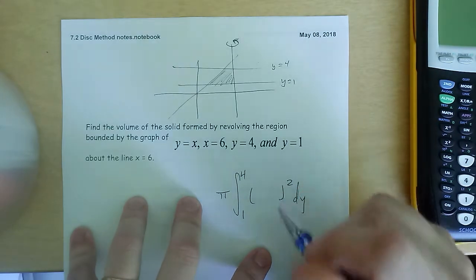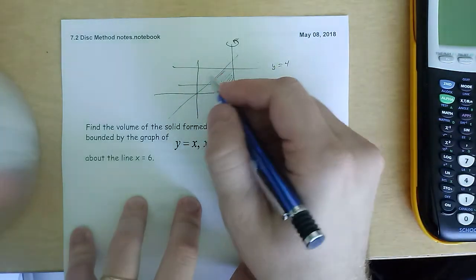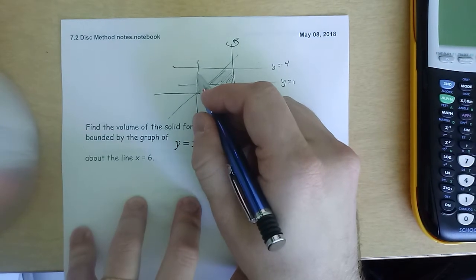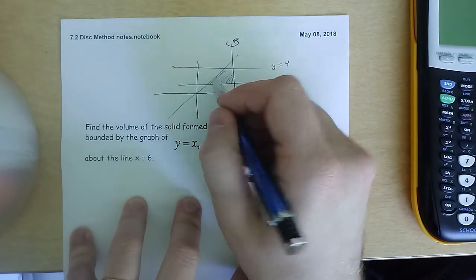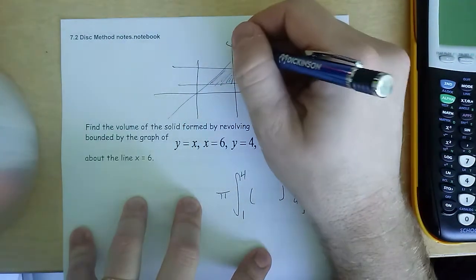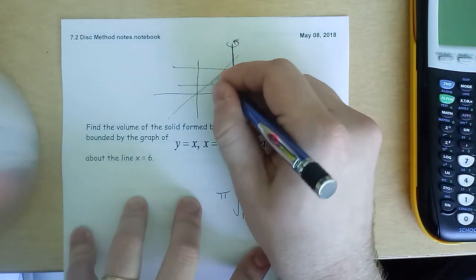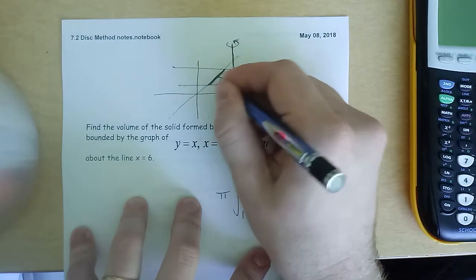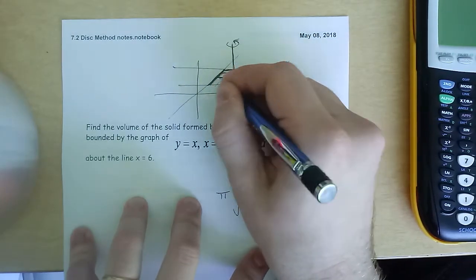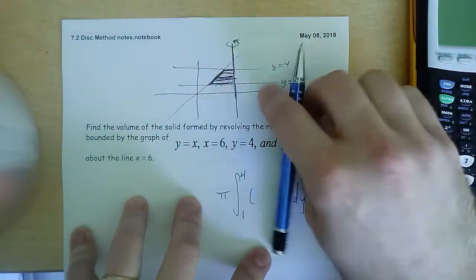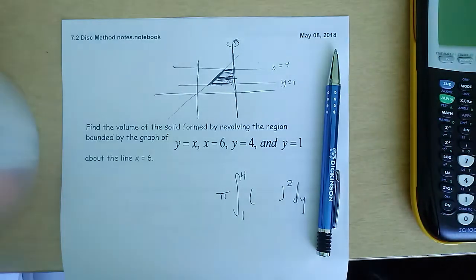Like we said before, our radius used to just be whatever it was from the center axis out here. But since our axis is out here now, and we're rotating this around it, these different things here are going to be our different radii.